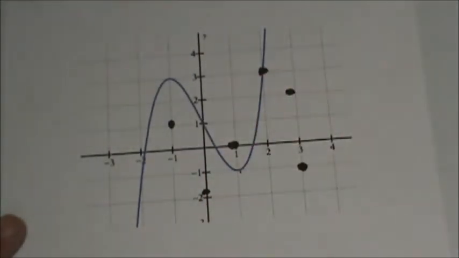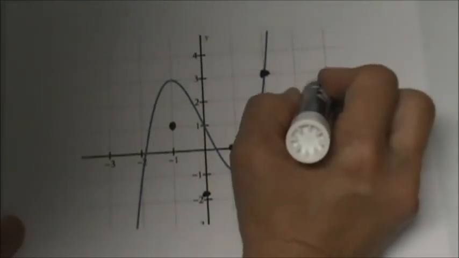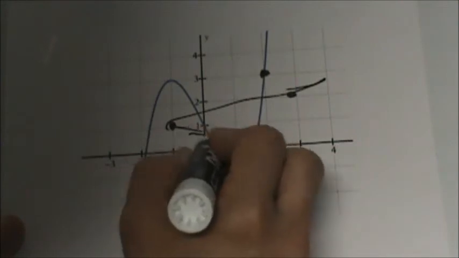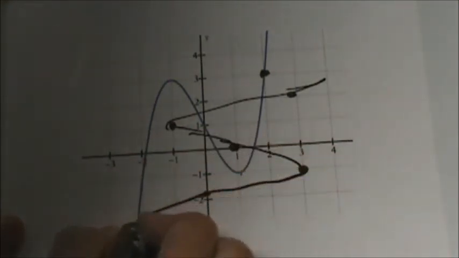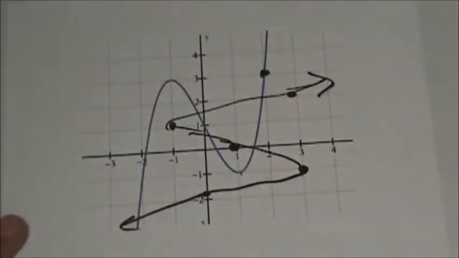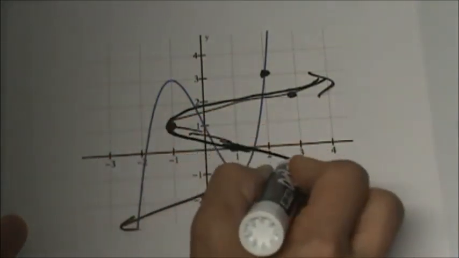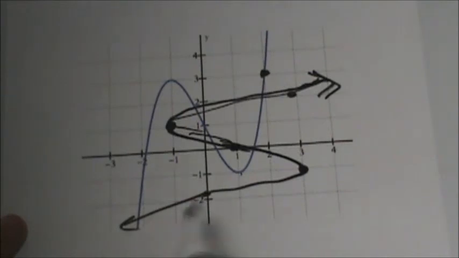Okay, so now let's try to put all these together. Okay, I may get it right, I may not. Let's see. Looks like it's coming down, bumping up, and then back down again. There we go. Okay, it's not perfect, and yours won't be either, but I'll curve it out just a tiny bit more. There we go. That looks a little better. Okay, so there's the inverse.